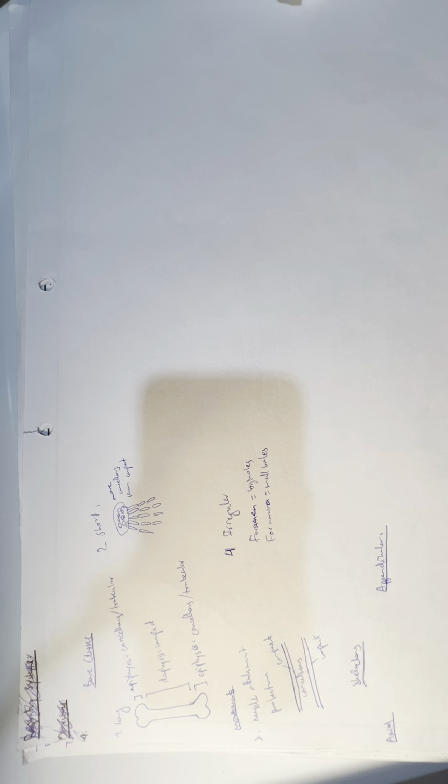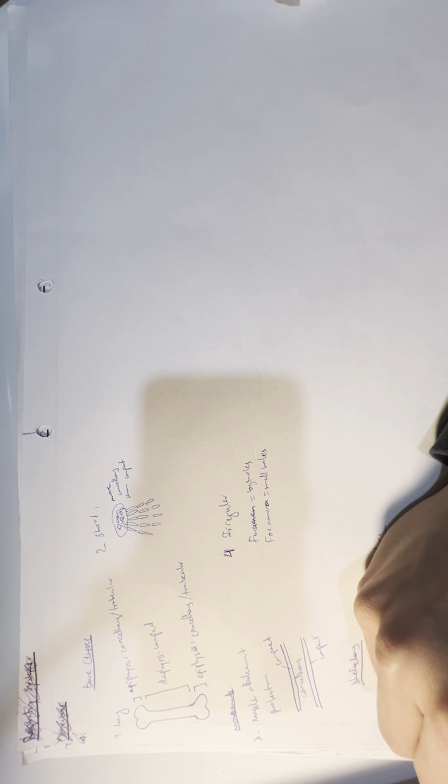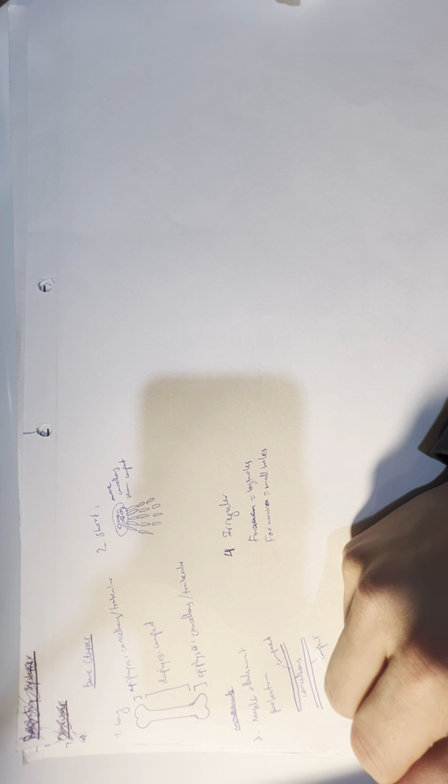So you go straight down, and this includes your skull, of course. So your skull and all the bones in your skull, like in your face structure. You've got your spinal cord, or the vertebral column. You've got your ribs plus sternum, I'd say just classify them together.